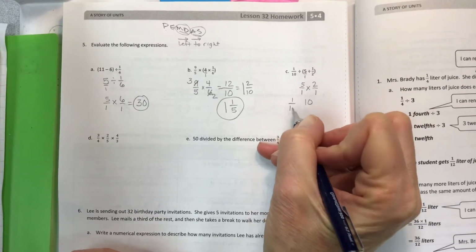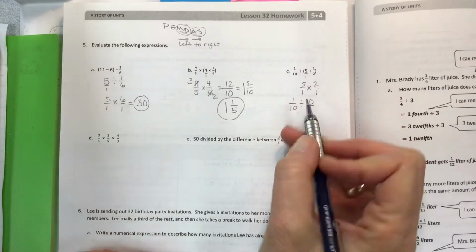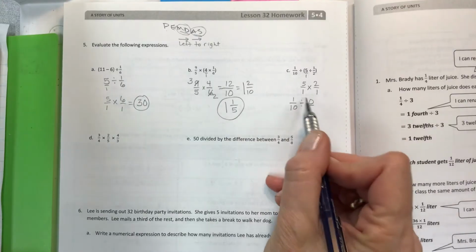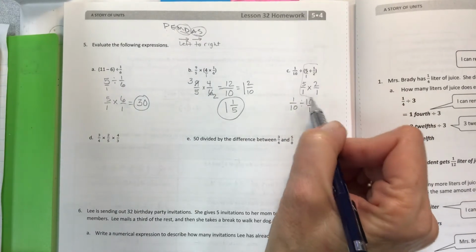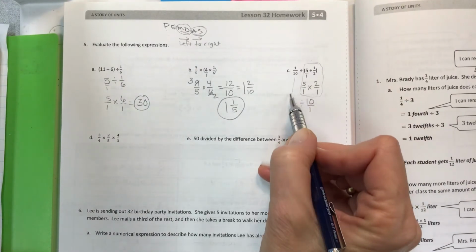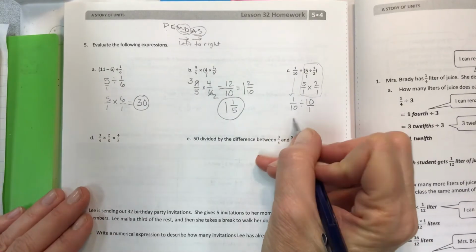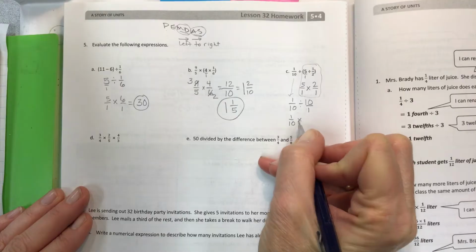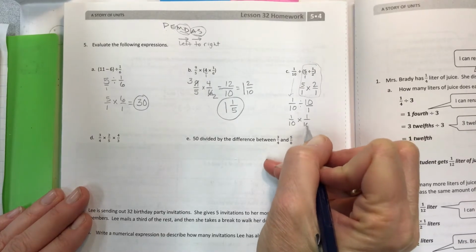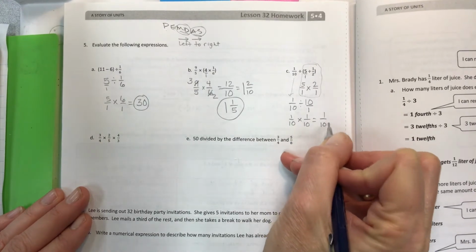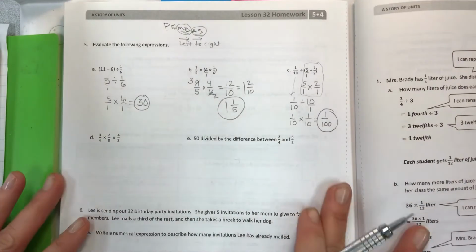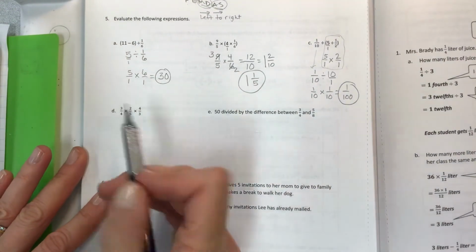Now it's 1/10 divided by 10. That's your second step, because this is only this part here. Don't forget about this guy. So now, because we have another dividing with fractions, keep it, change the sign, multiply by the reciprocal, and end up with 1/100th for your final answer there.